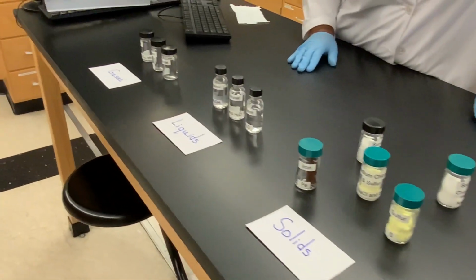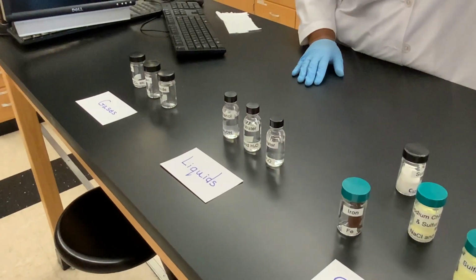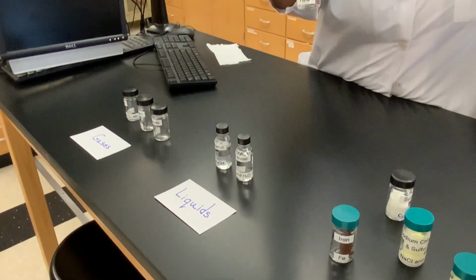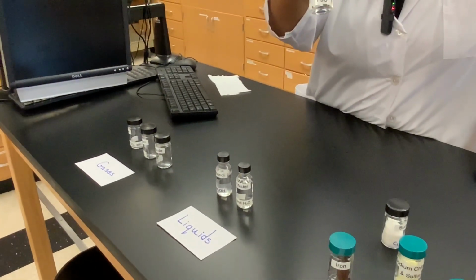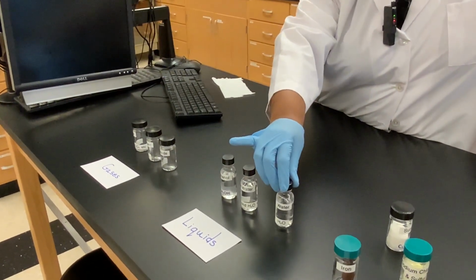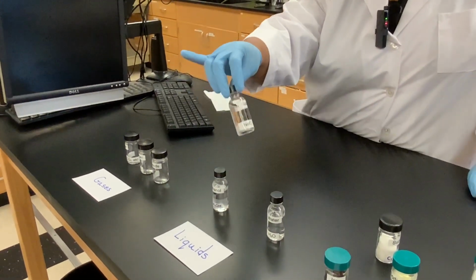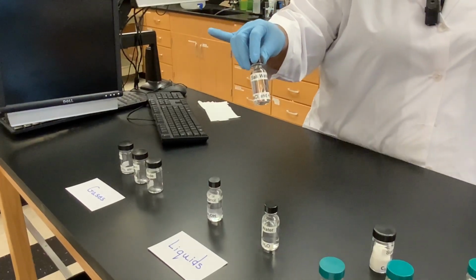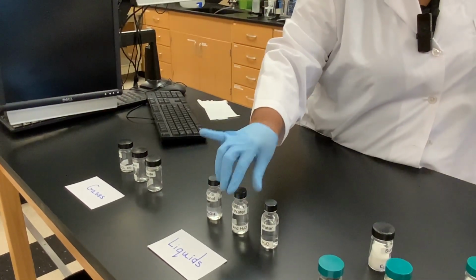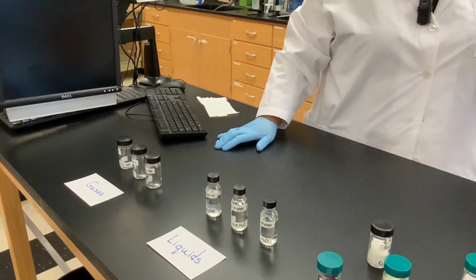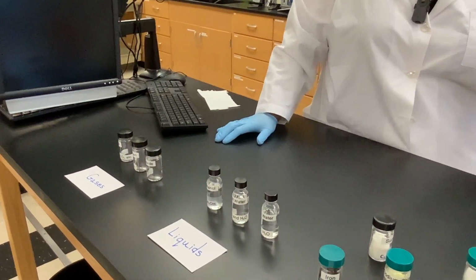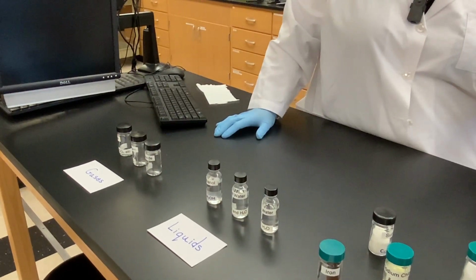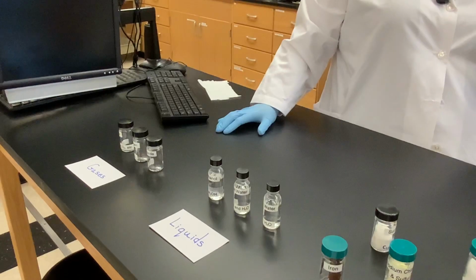Next, we've got 3 liquids and 3 gases in separate vials. Our 3 liquids include water, and the formula H2O is shown there. We also have a vial of salt water, which is a mixture or a solution. And when we talk about mixtures, mixtures are types of matter that consist of 2 or more elements or 2 or more compounds, or a mixture of elements and compounds that are physically mixed together.